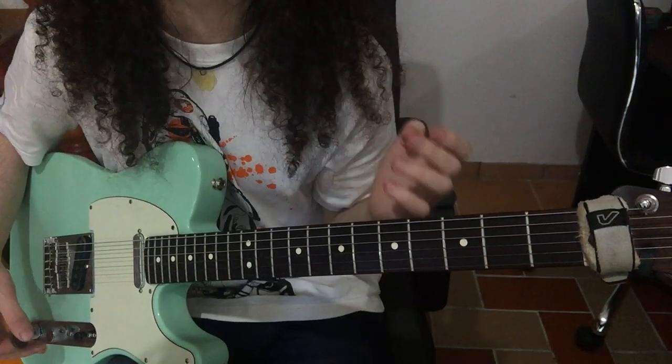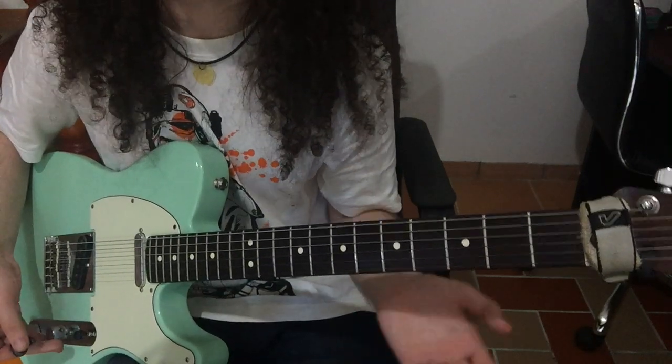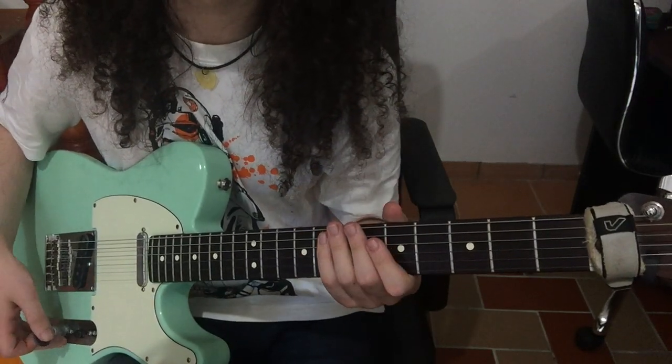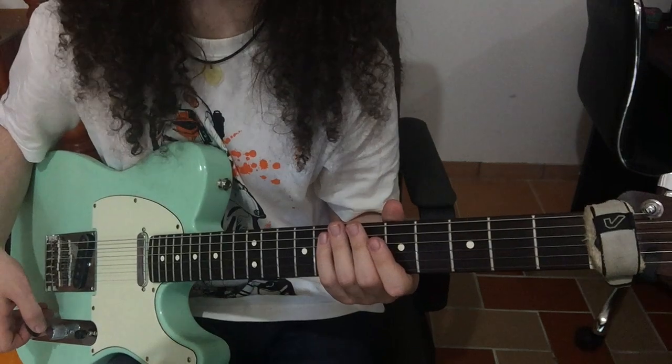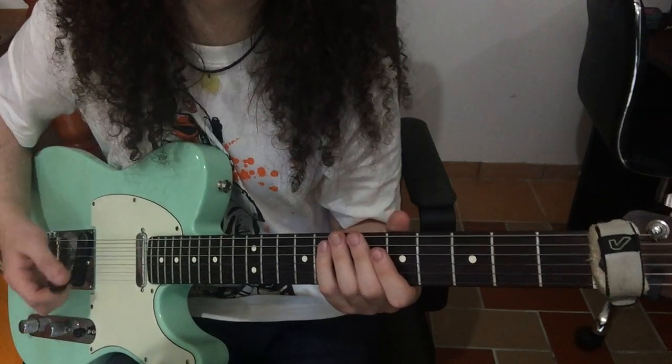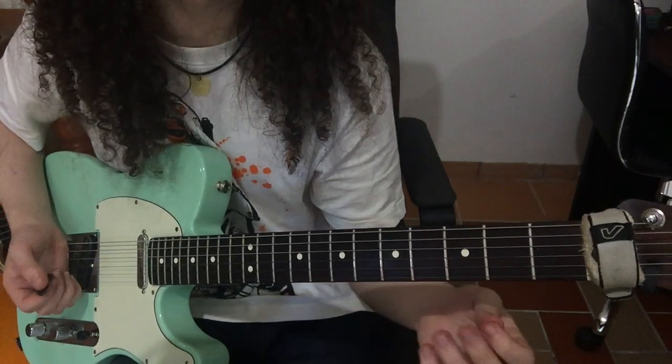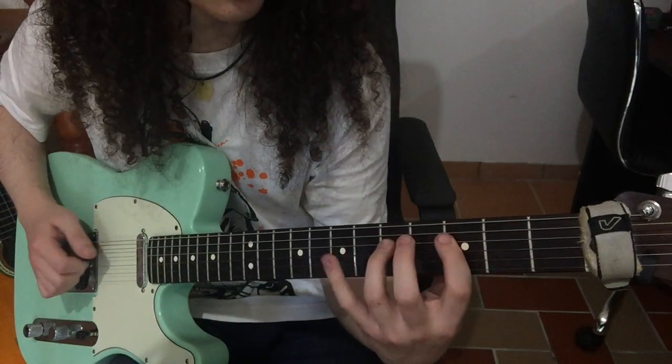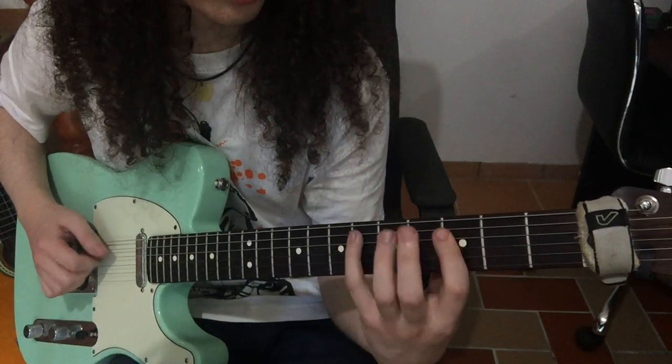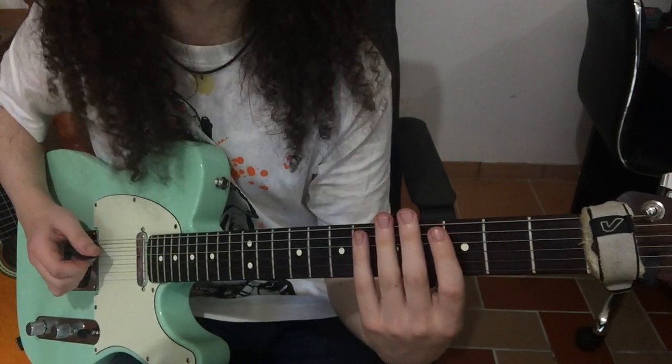For instance, a lot of people find the melodic minor sound kind of odd, because even though they say it's a melodic scale, it really doesn't sound that melodic, right? This is your regular C minor scale. And this is your melodic minor scale.